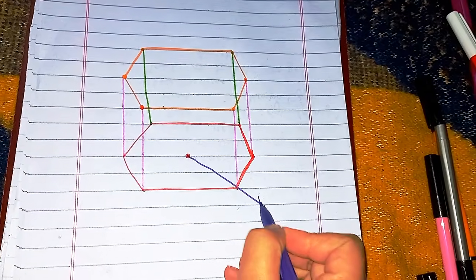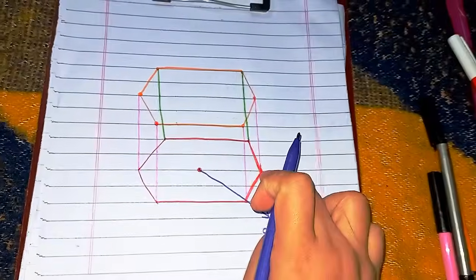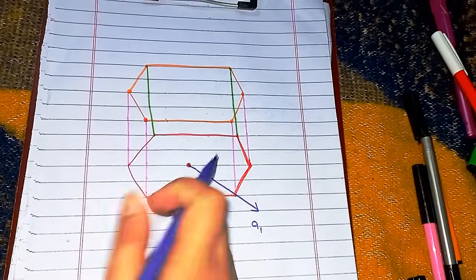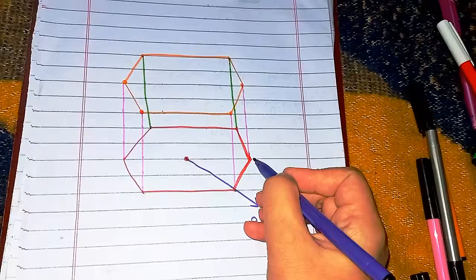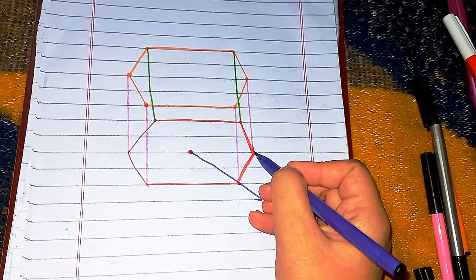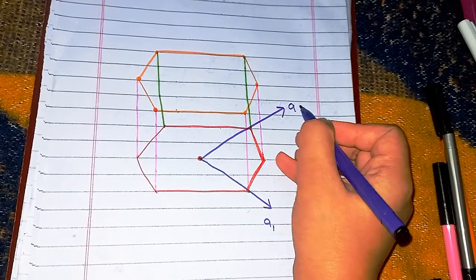This is positive A1 direction. Leaving this corner, from origin to this point is positive A1 direction. Leaving this corner untouched, the next corner in line will be taken as A2.